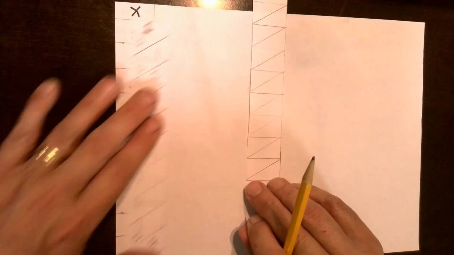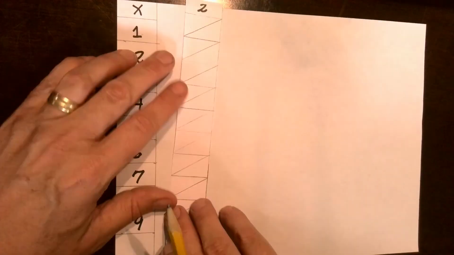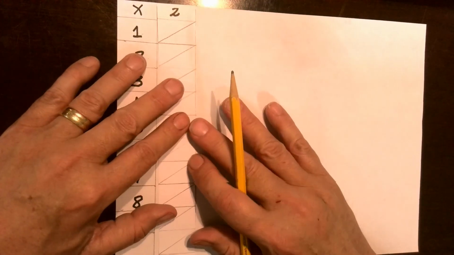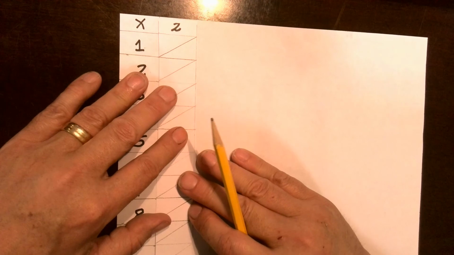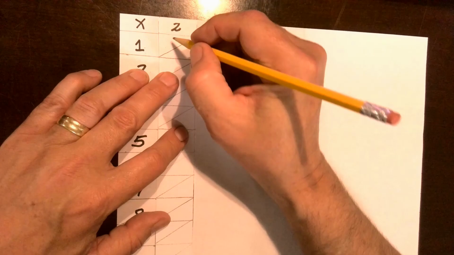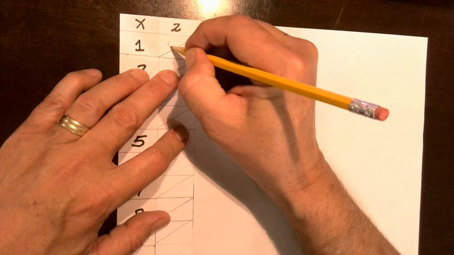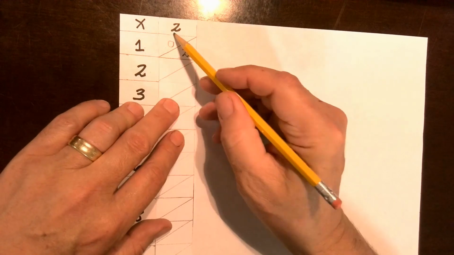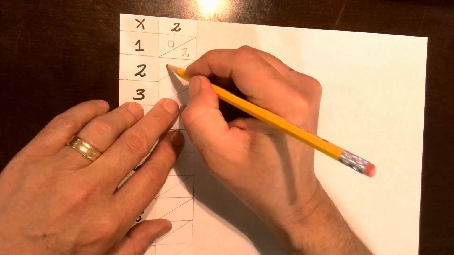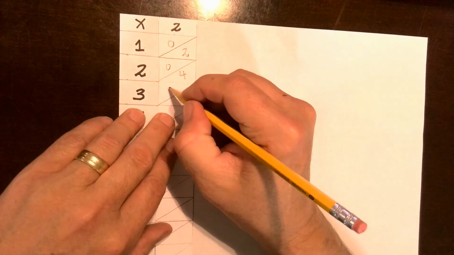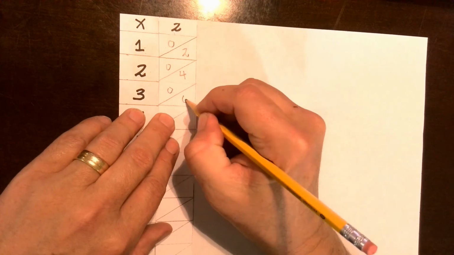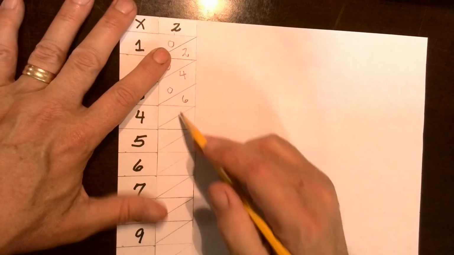Then you're going to take the number 2. All right, line everything up. 1 times 2 is 2, so that's 0, 2. 2 times 2 is 4, 0, 4. 3 times 2 is 6, 0, 6.